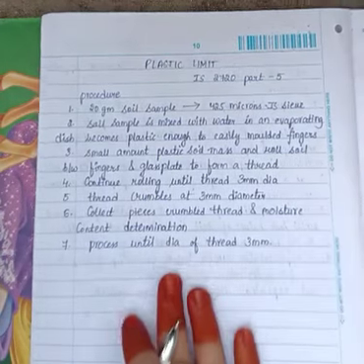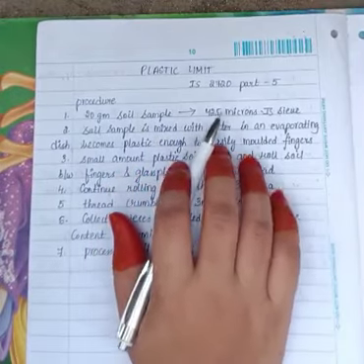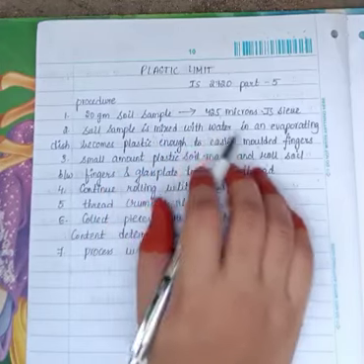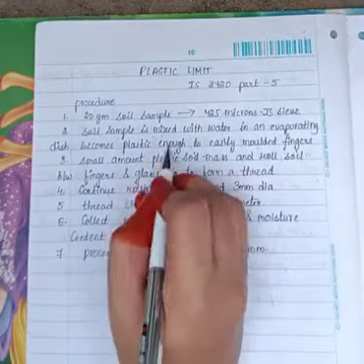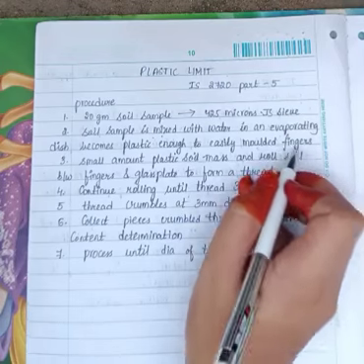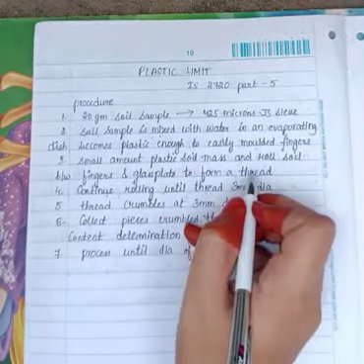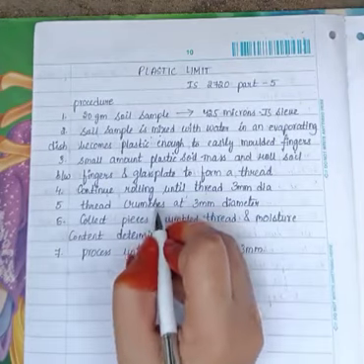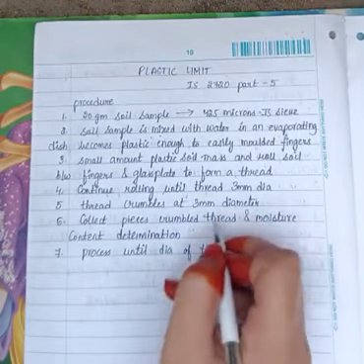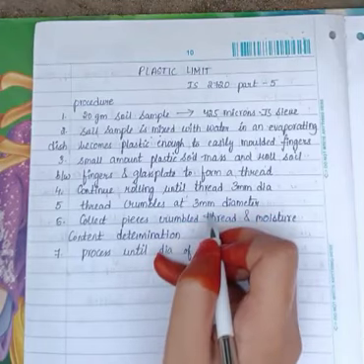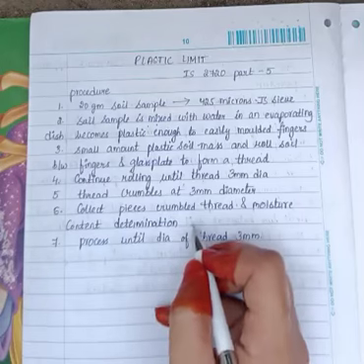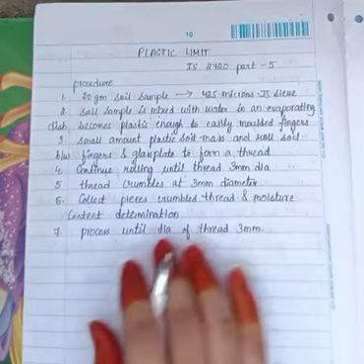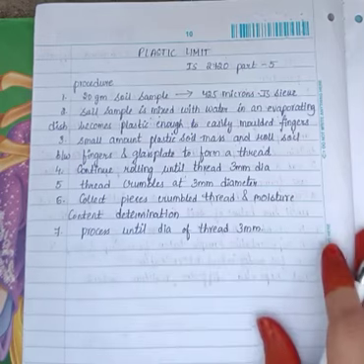So coming to the procedure, first of all we take 20 grams of soil sample which must be passed through 425 micron IS sieve. Next we mix some water into the soil sample in an evaporating dish until it becomes plastic so that it can be easily molded with our fingers. Next we roll the soil mass between our fingers and the glass plate to form a thread of uniform thickness, continuing until the thread crumbles or breaks at 3 mm diameter. Next we collect the pieces of the crumbled thread and keep them in the oven for moisture content determination.